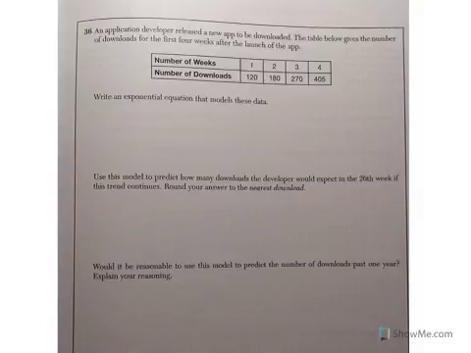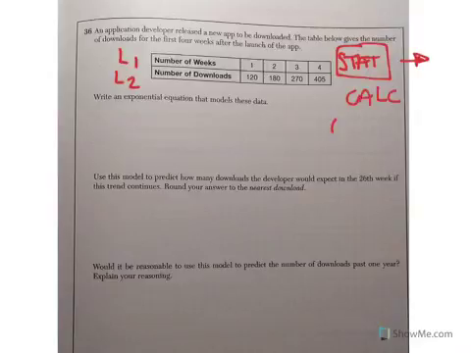So, two ways you could do this. You could type in list 1, list 2, after you'd already hit stat. You'll hit stat again. You'll scroll over to calc. And I believe it's the option 0, so you have to scroll down quite a bit until you see exponential regression. Okay, and they'll give you the equation that way. But we can do this without a graphing calculator.